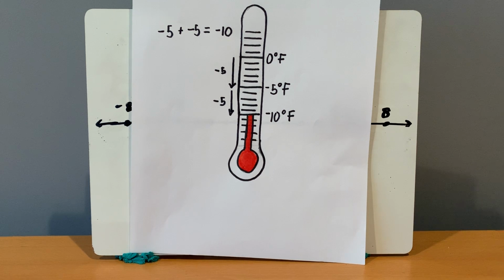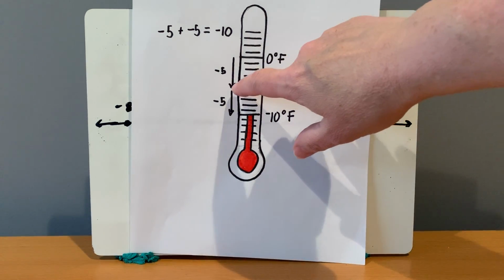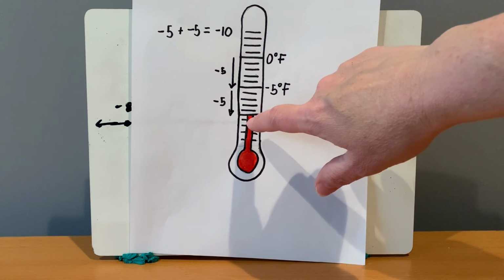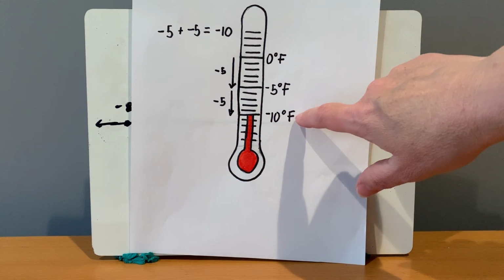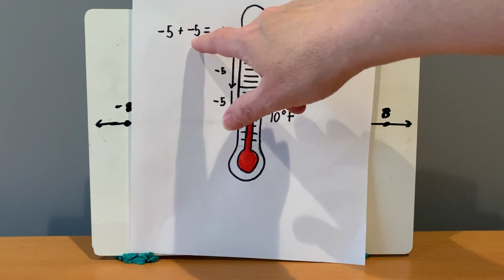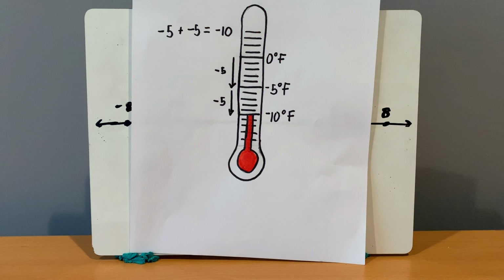If the temperature falls 5 degrees and then falls another 5 degrees, then the temperature is -10 degrees. So if we have -5 plus -5, the answer will be -10. When we add two negative numbers, the sum is a negative number.